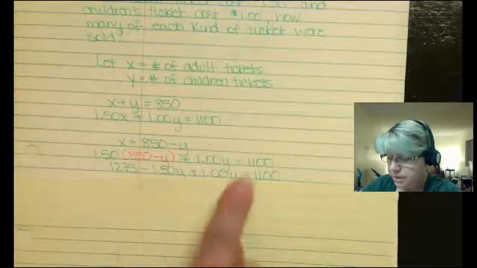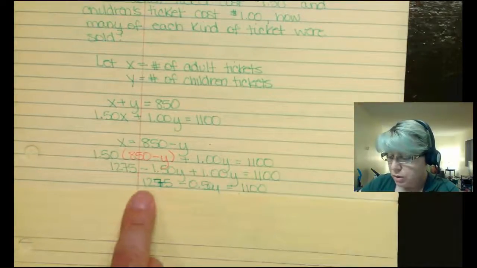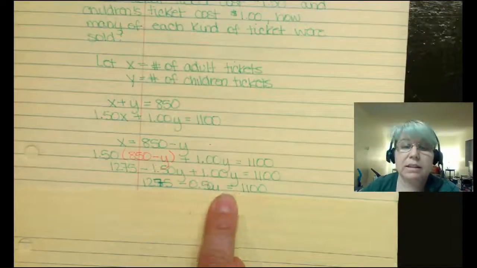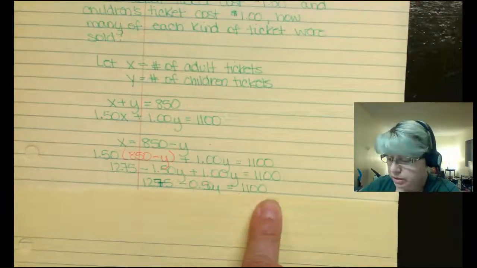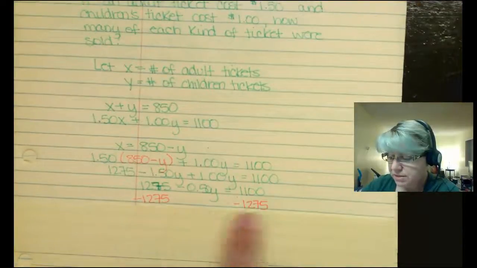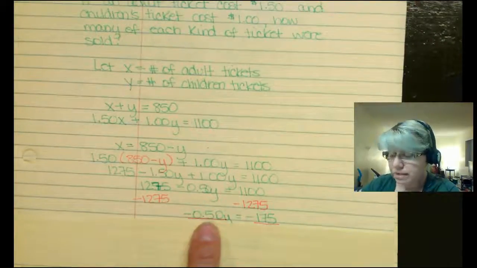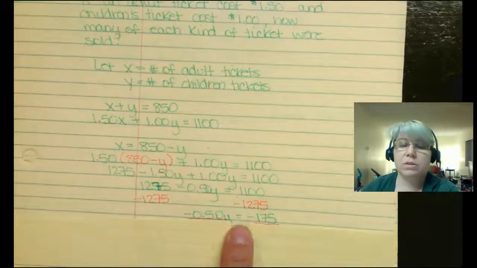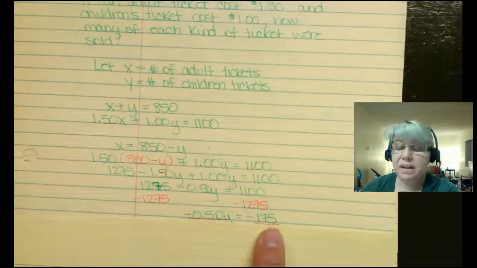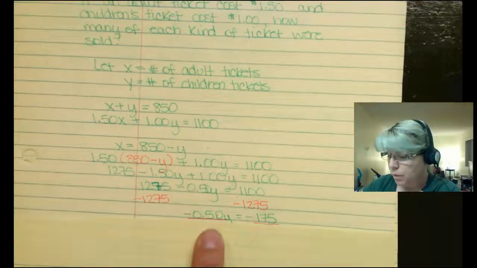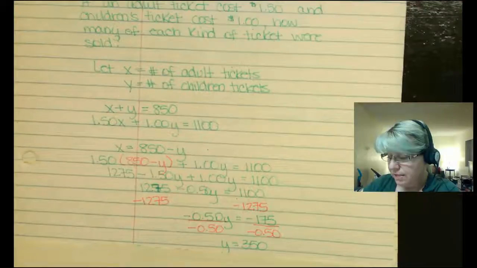Add like terms here. 1275 minus 0.50Y equals 1,100. Subtract 1275 from both sides. Negative 0.50y equals negative 175. Divide by negative 0.50. That gives me y equals 350.